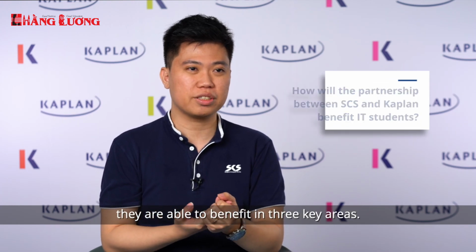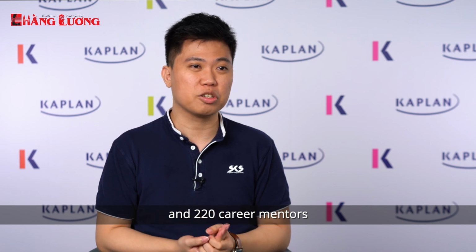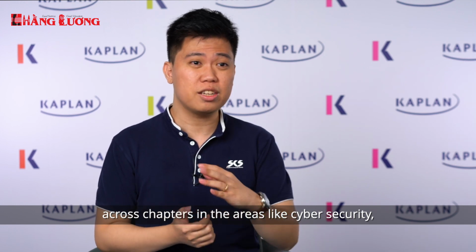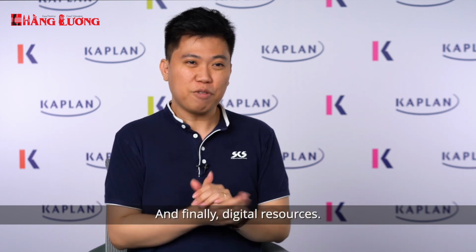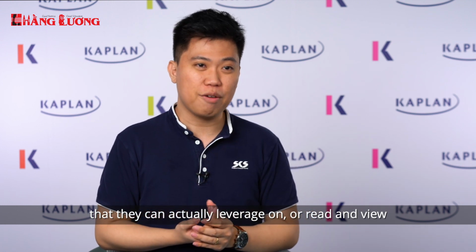So as an IT student in Kaplan, they are able to benefit in 3 key areas. Professional development. Singapore Computer Society has professional certifications and 220 career mentors that will be able to guide you along the way in your career journey. Connectivity and networking. Singapore Computer Society organizes an average of 2.6 events per week across chapters in the areas like cybersecurity, artificial intelligence, as well as cloud computing. This will give you a great opportunity to meet with experts as well as our industry leaders. And finally, digital resources. Singapore Computer Society has a treasure trove of articles and videos that they can actually leverage on or read and view to learn more about what's happening in the industry.